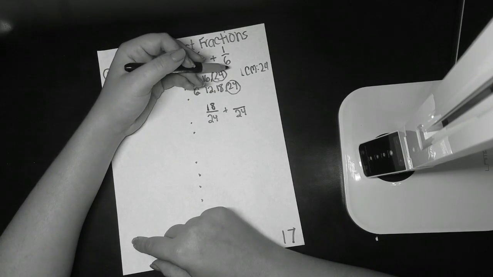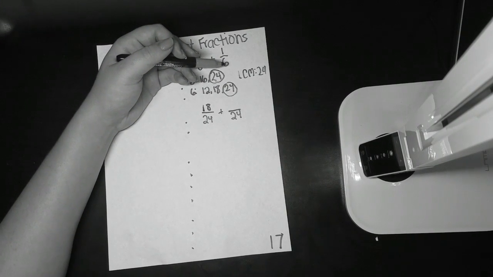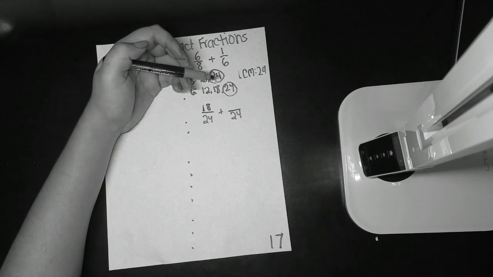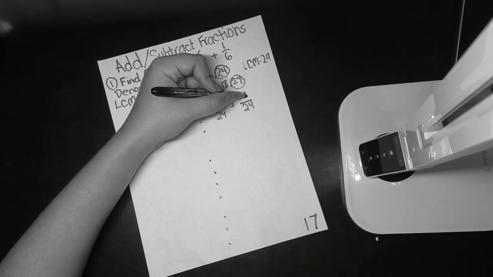Same thing you do for 1/6. How did you get from 6 to 24? 6 times 4 is 24. Then you have to do the same thing with top. 1 times 4 is 4. Okay.